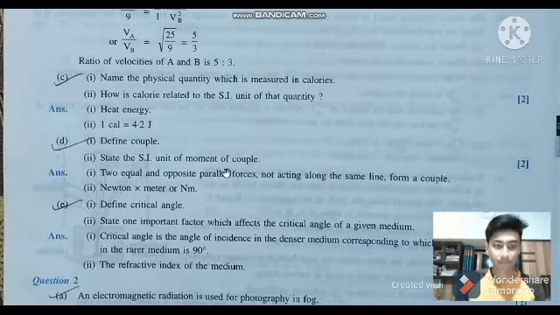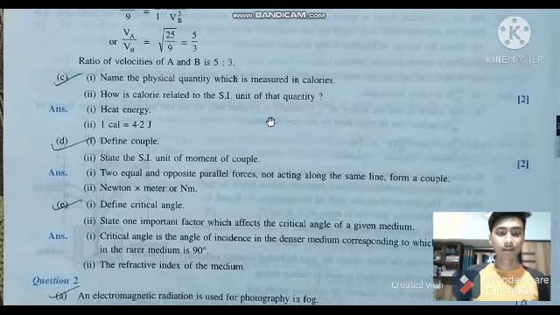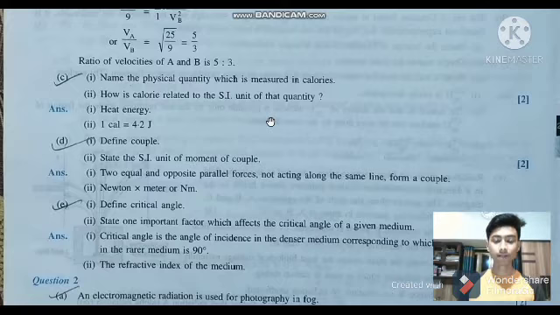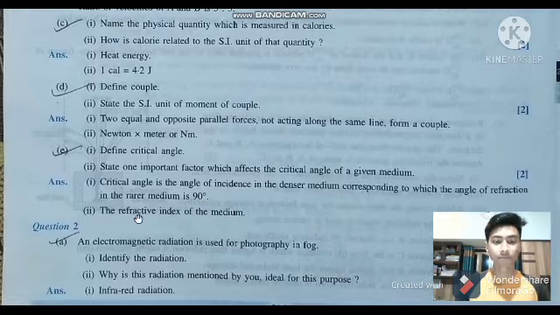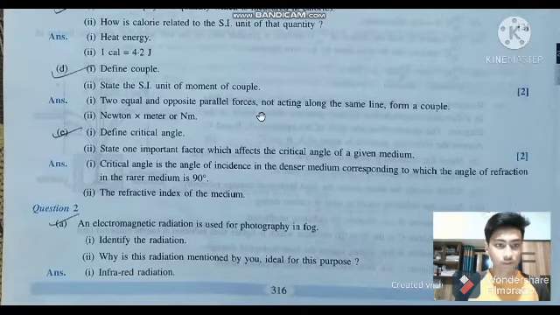Define critical angle. Critical angle is that angle of incidence in a denser medium for which the corresponding angle of refraction in the rarer medium is 90 degrees. This you need to keep in mind. Next question is, state one important factor which affects the critical angle. Obviously the refractive index, the nature of the material. Next question, let's go forward.